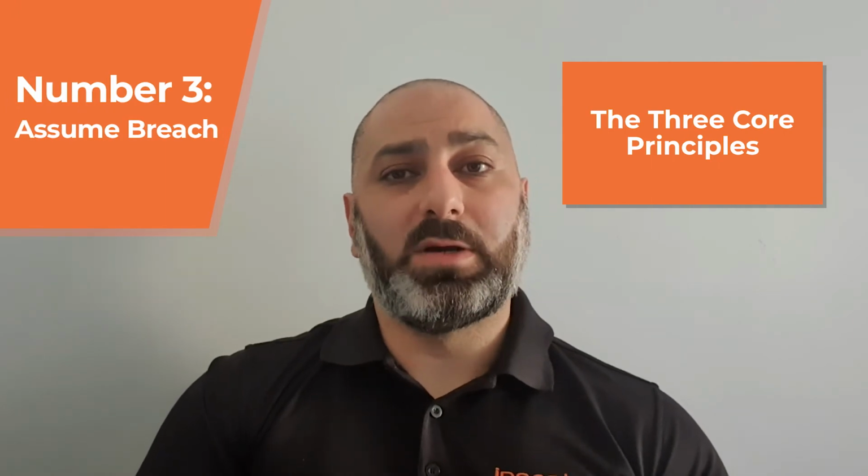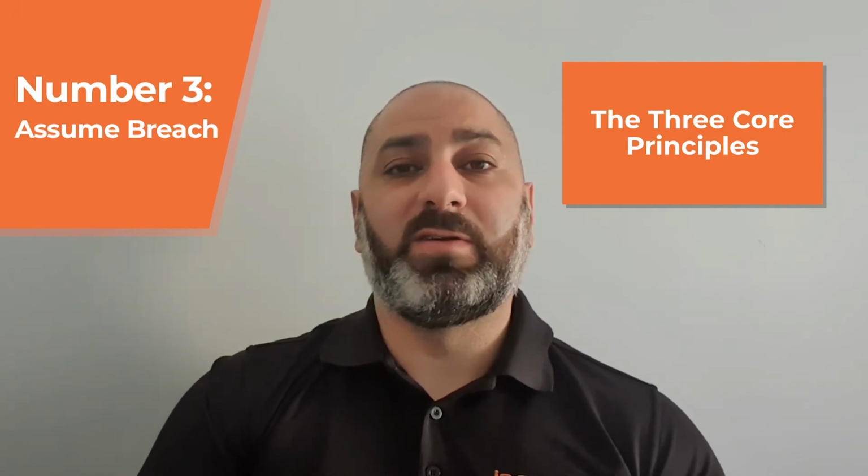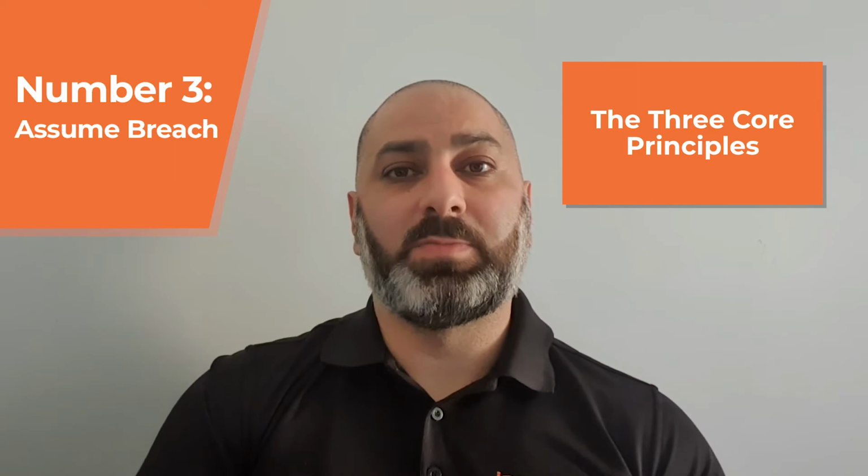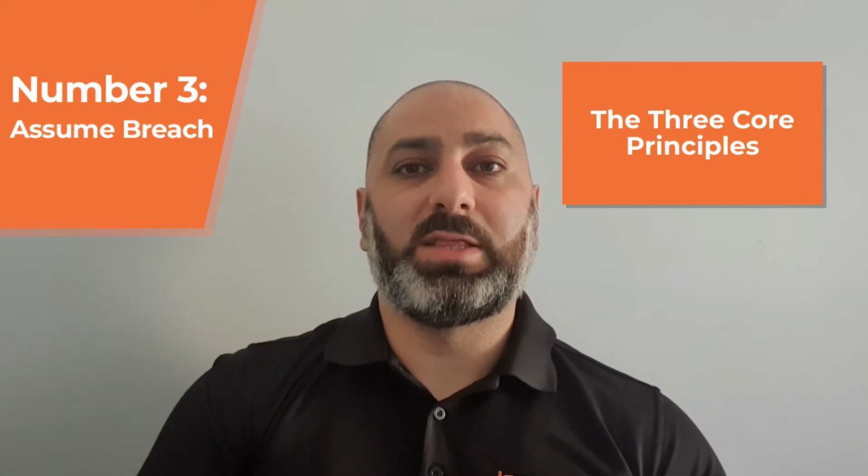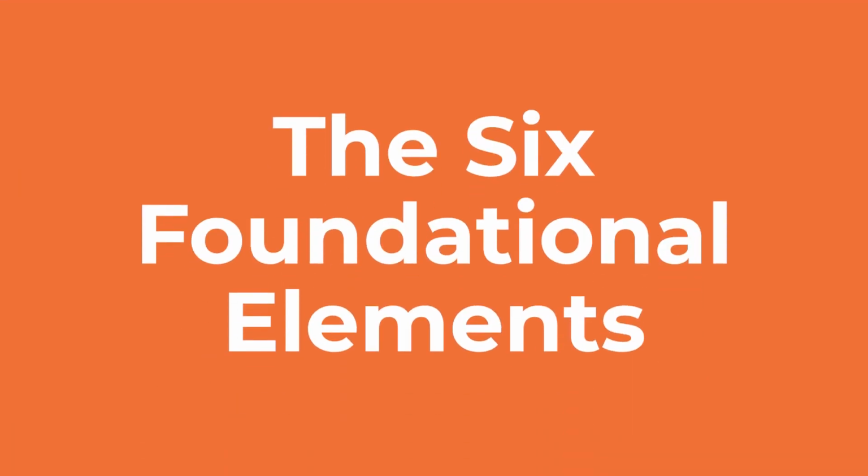And finally, number three, assume breach, which means minimizing the blast radius for breaches and preventing lateral movement by segmenting access by network, user, devices, and application awareness, verifying all sessions are encrypted end-to-end, and using analytics to get visibility, drive threat detection, and improve defenses.